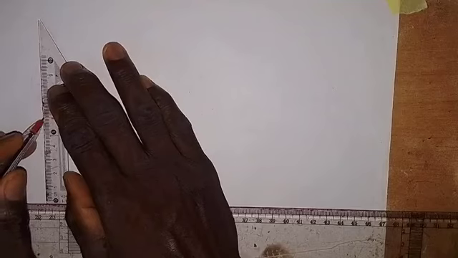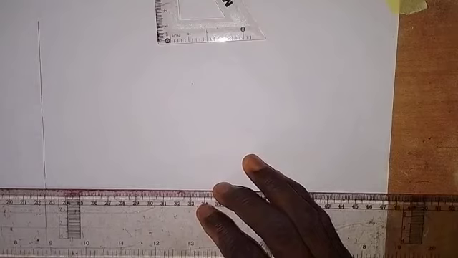Now, the first thing that we are going to do is to draw a vertical center line here like this. The center line is drawn with a thin long chain line, so let's take note of that. Line types are very important when it comes to technical drawing.